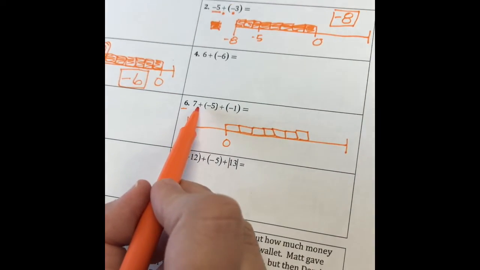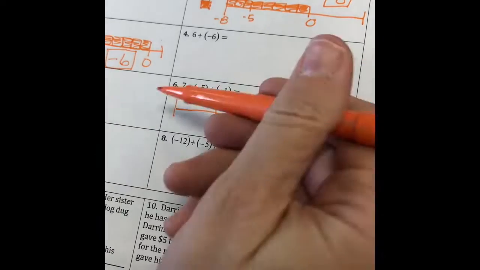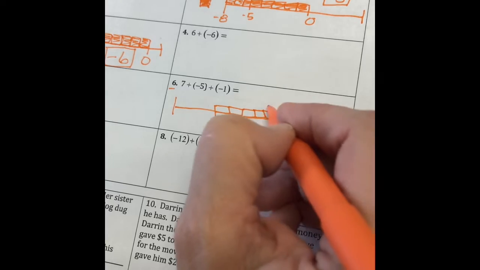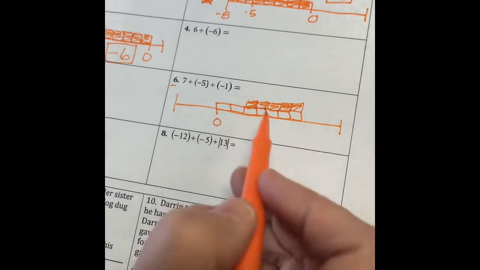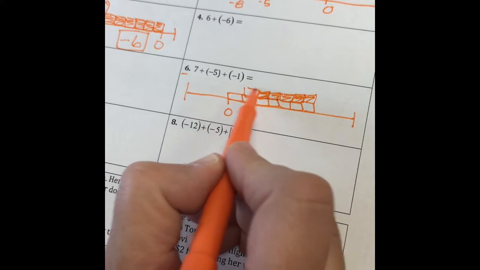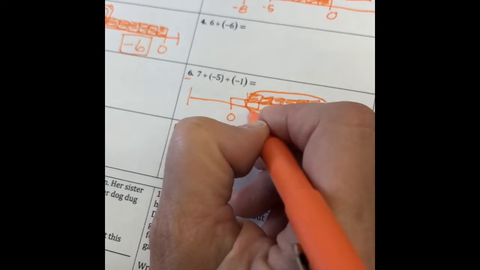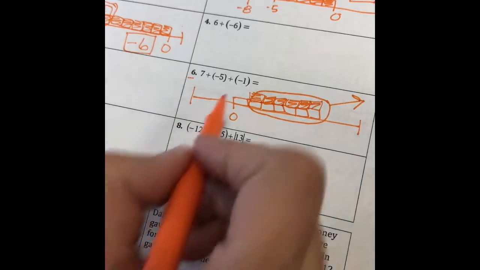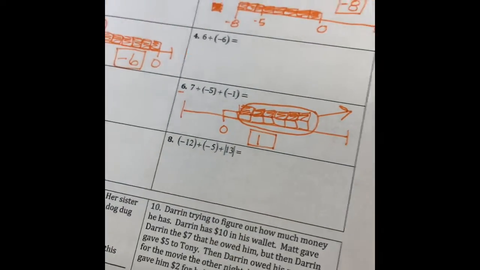Okay, and then I'm gonna add 5 negatives. Well, that means I'm gonna go backwards, right? So I'm gonna add negatives, I'm gonna go back this way. So that is 5 negatives, okay? And then I'm gonna add 1 more negative, okay? And so now remember, all these are 0 pairs, because when I add them up, they give me 0, so I take them away. And what's left is 1 positive, okay?